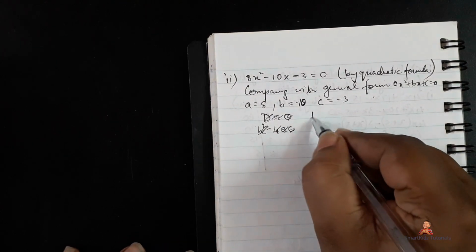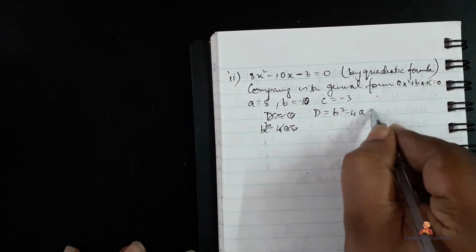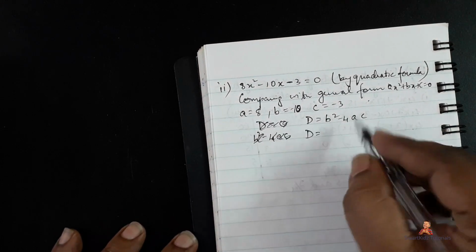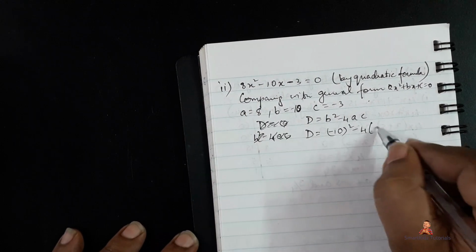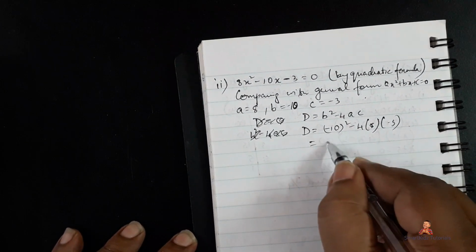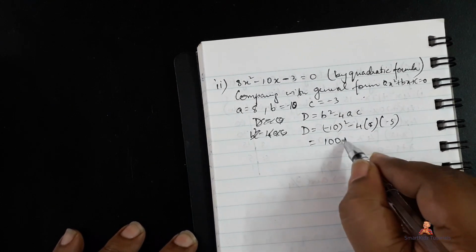We get D equal to b square minus 4ac, that is the formula to find out the discriminant. D equal to b, which is minus 10 whole square, minus 4 into a, which is 8, and c, which is minus 3. So minus 10 whole square gives us positive 100, and minus into minus will give us positive over here.